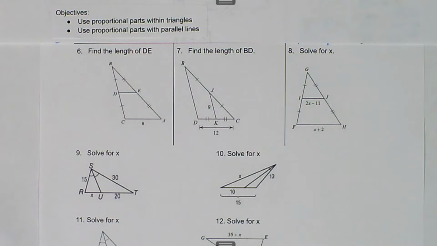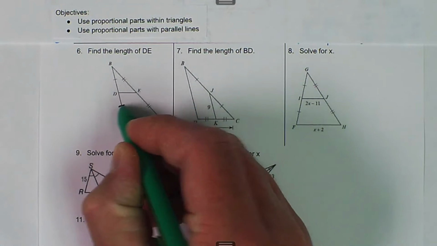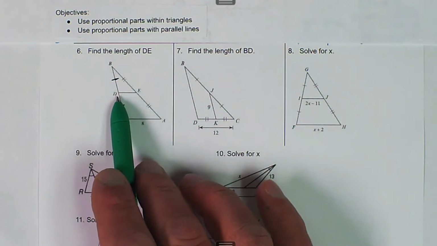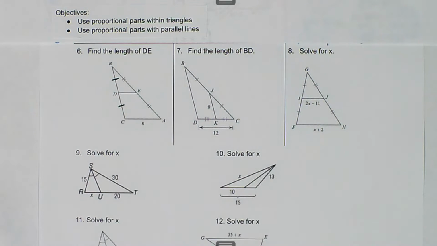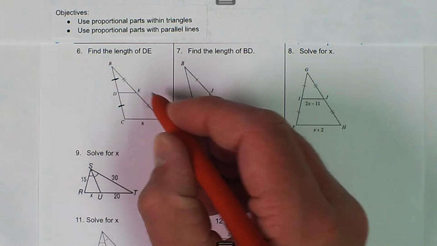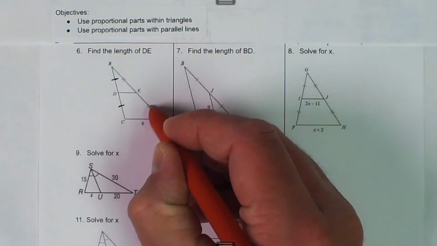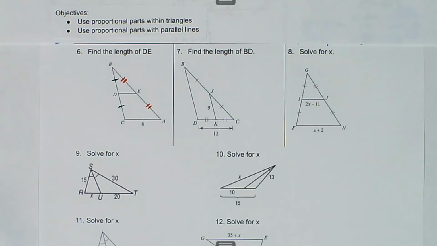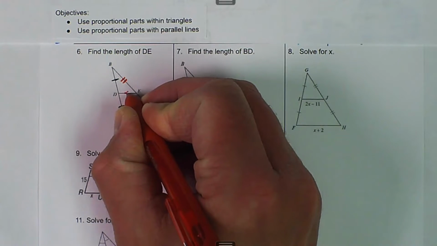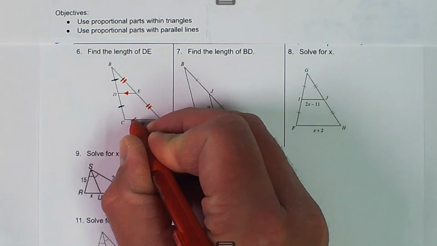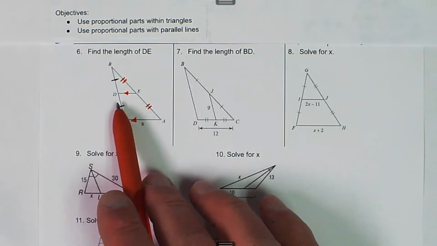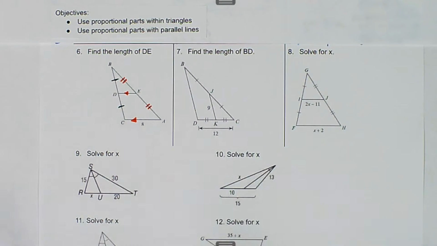And the reason that we know that this is a midsegment is because D is the middle of BC. So that's the midpoint because there's one congruent mark there and one congruent mark here. And E is the midpoint of BA because we have 2 marks there and 2 marks there. So we know that that's the midsegment. So the midsegment tells us that this line is parallel with this line. And it also says that DE is half of CA.